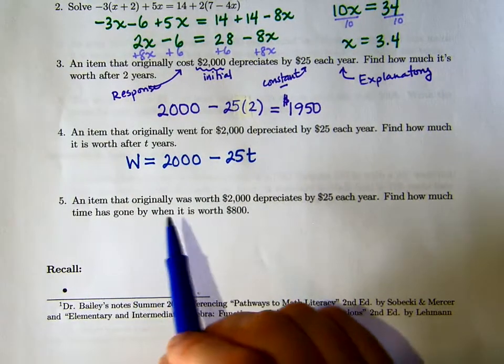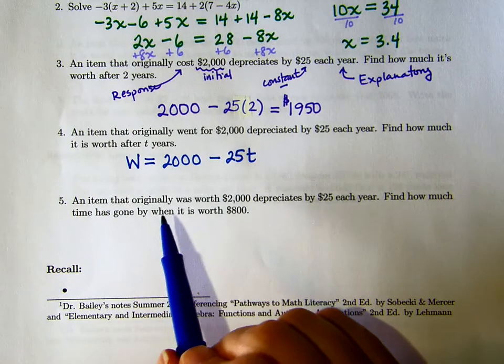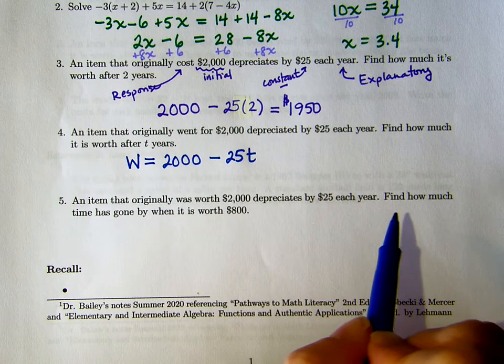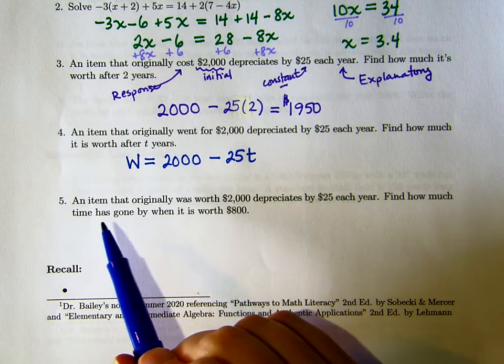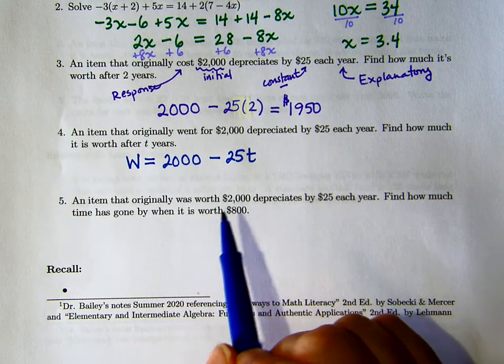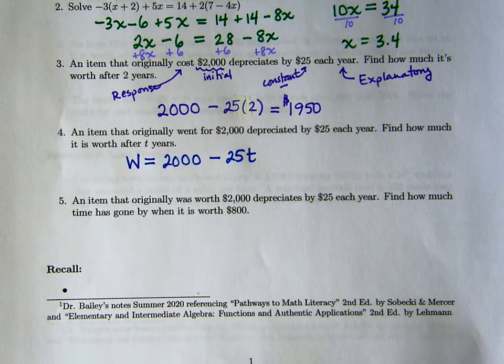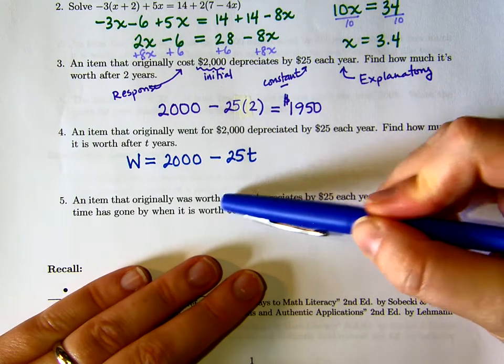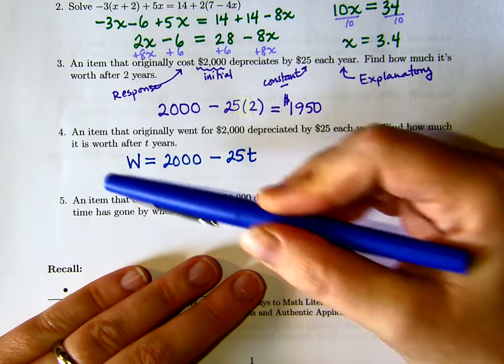An item originally was worth $2,000 and depreciates by $25 each year. Find how much time has gone by when it's worth $800. Oh, so this is very similar to scenario number 4, except now we know that the worth is $800.